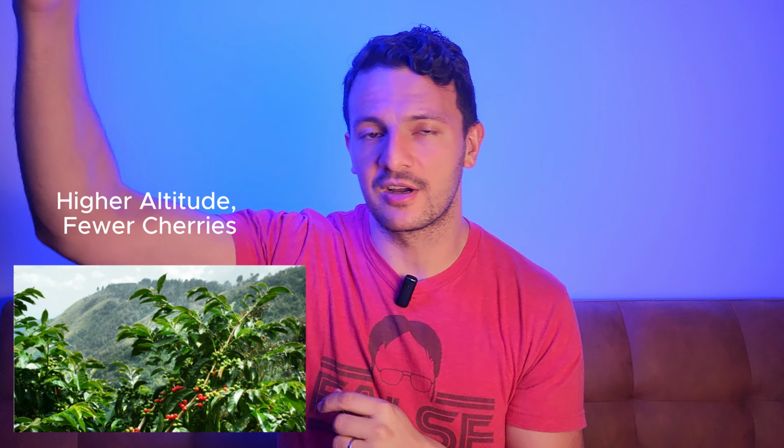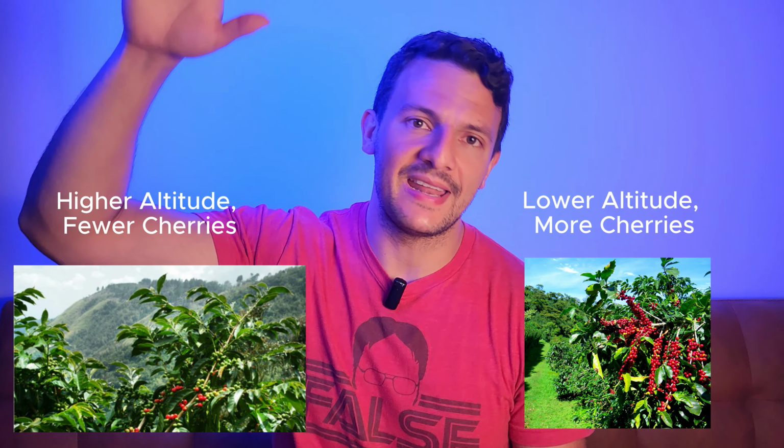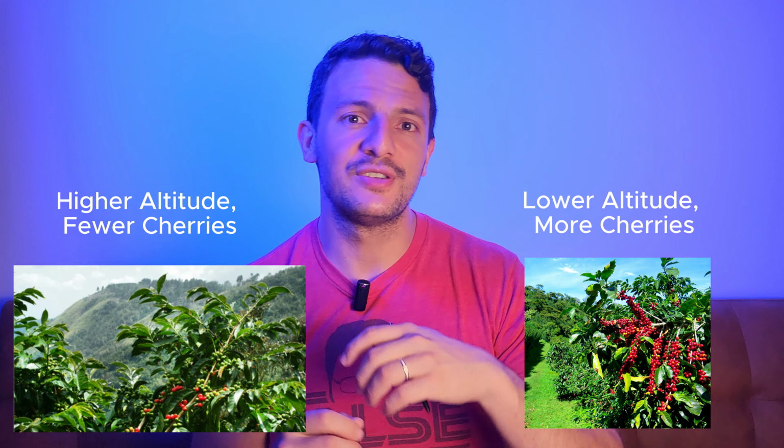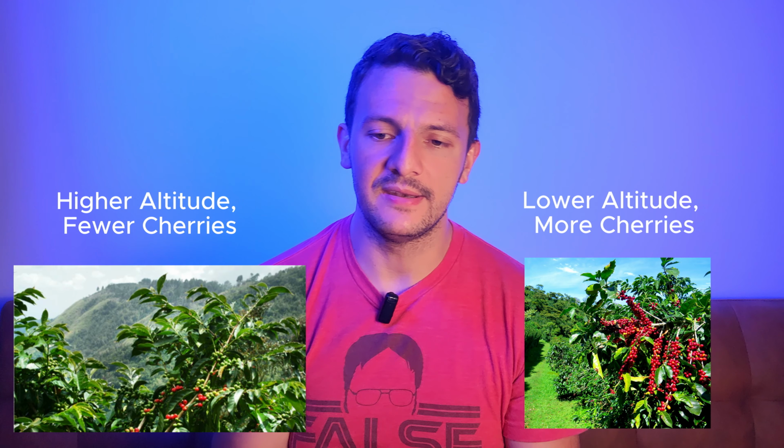So the coffee plant itself, when you compare a high altitude coffee plant to a lower altitude coffee plant, the coffee plant that is at high altitude is not going to produce as many cherries, and they're generally going to be very small. And this is actually great for us as a consumer or a drinker, because what you're getting is less water retention on that coffee cherry, and you're getting a lot more flavor and sugars and complexity in that cherry.